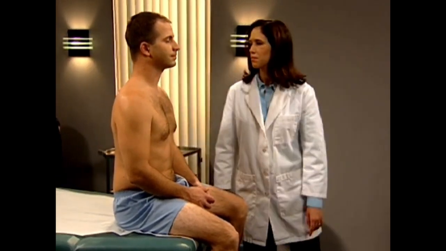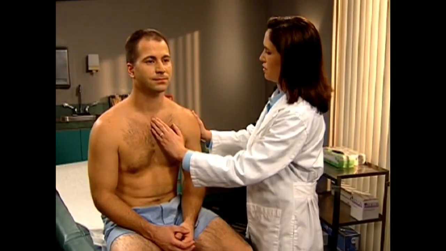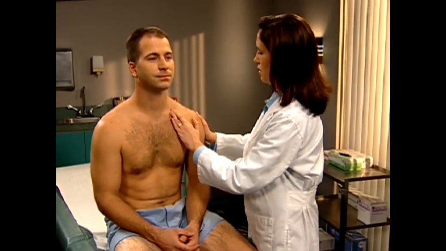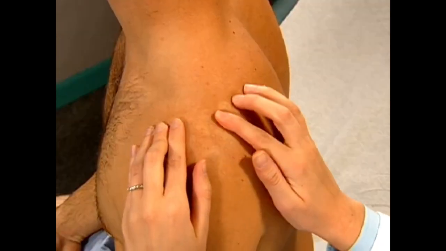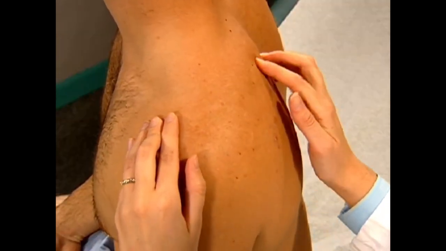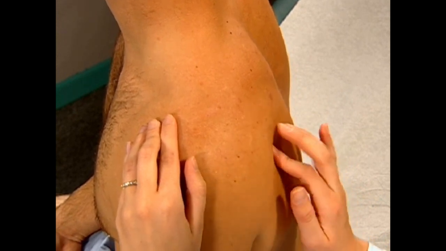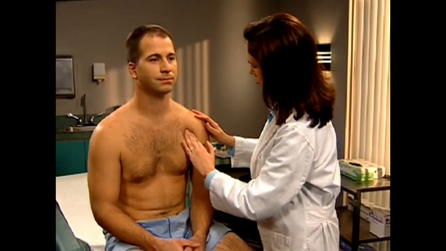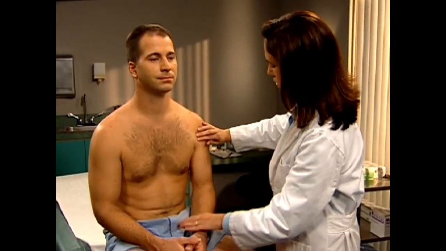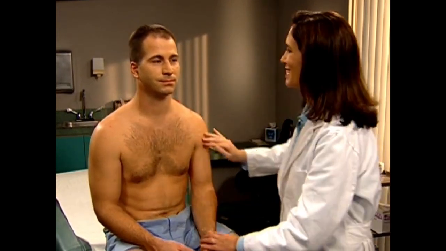Then I'm going to palpate the shoulder structures, including muscles and bones of your sternoclavicular joint, acromioclavicular joint, scapula, coracoid process, greater tubercle of the humerus, and the biceps groove. Rotate your lower arm up. There should be no tenderness over muscle insertions.